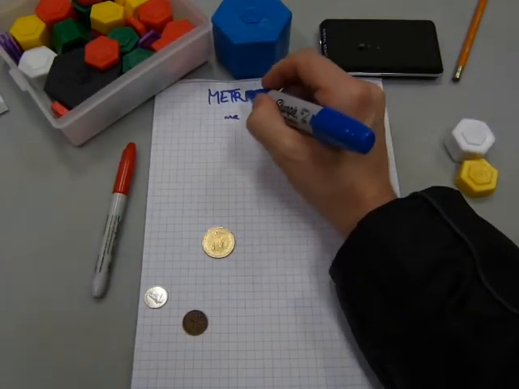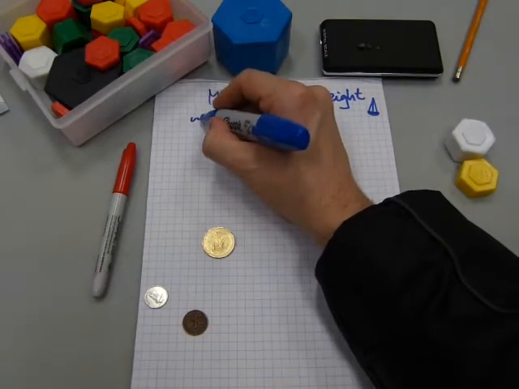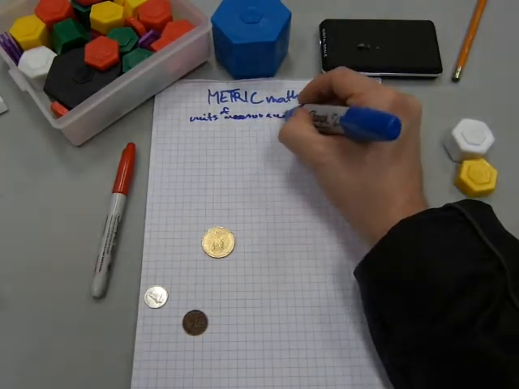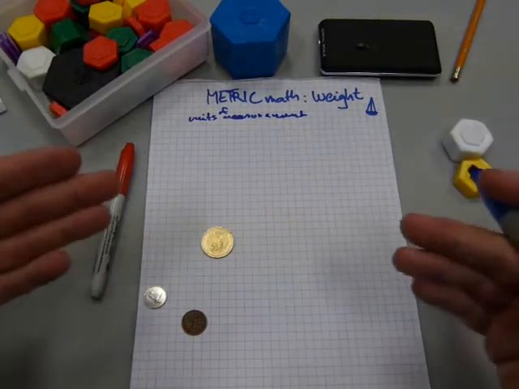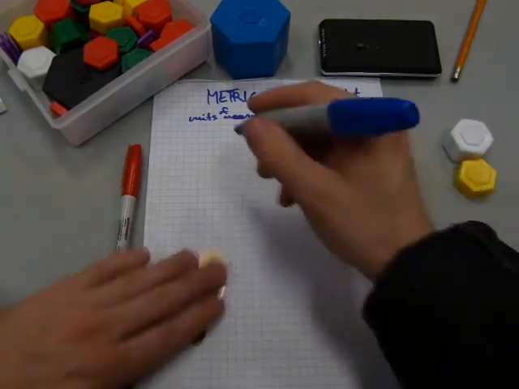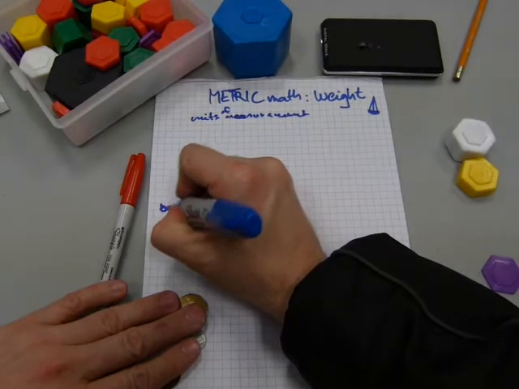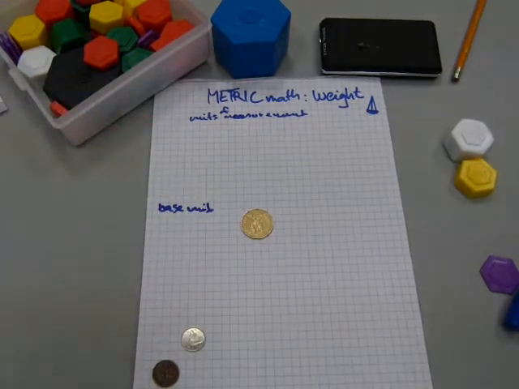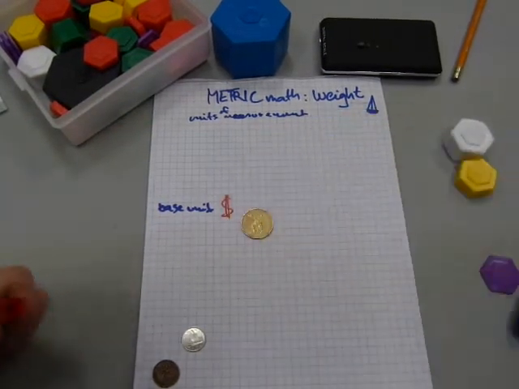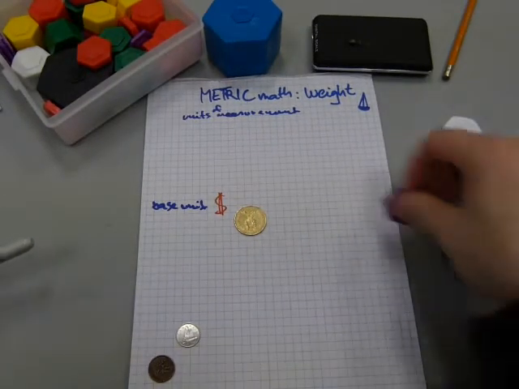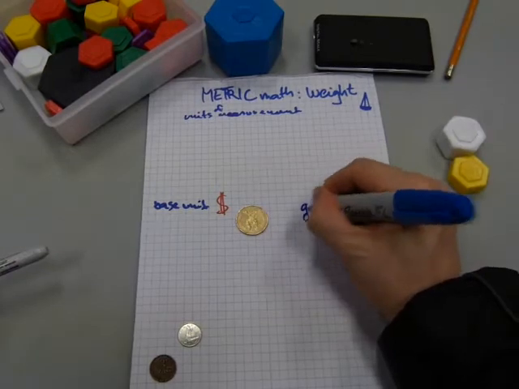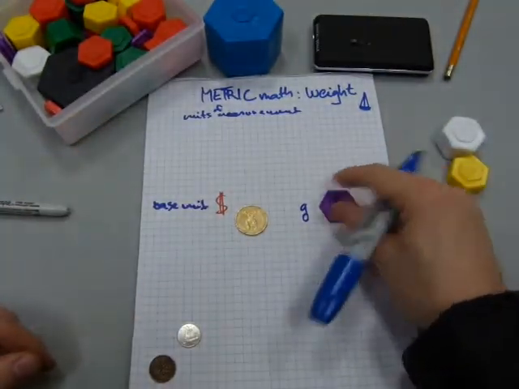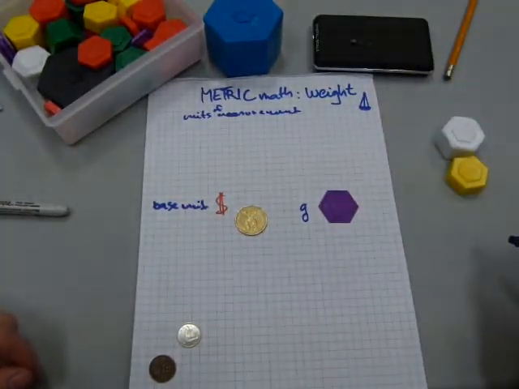Let me just write here, say, units of measurement. In both systems, whether it's weight or money, we have units of measurement. And we have a base unit. I'll write it somewhere here. Base unit. And the base unit, when it comes to money, it's a dollar. There. And when it comes to measuring weight, it is a gram. There, there's 1 gram. It says 1 gram on it. Do believe me, I just checked it on this digital scale.